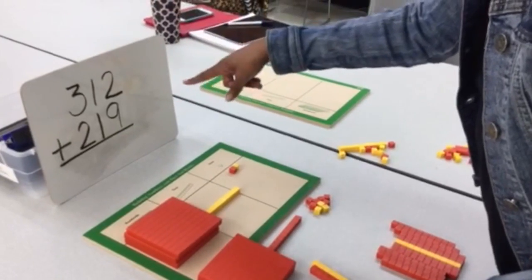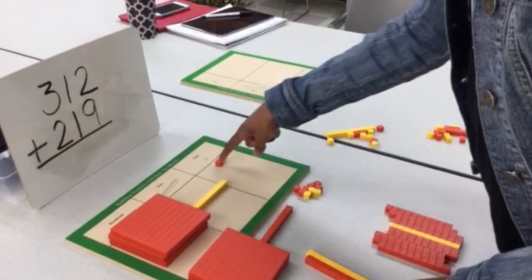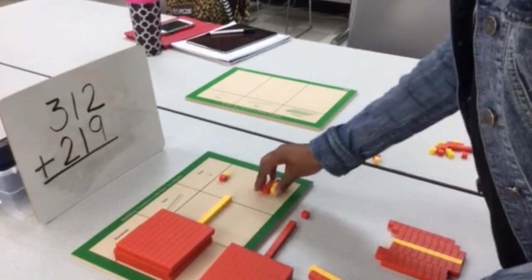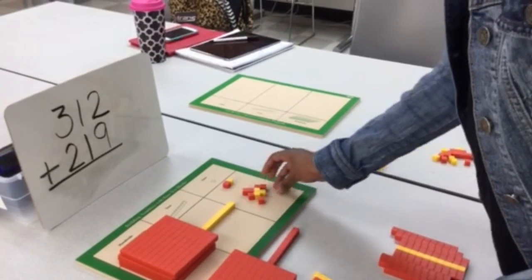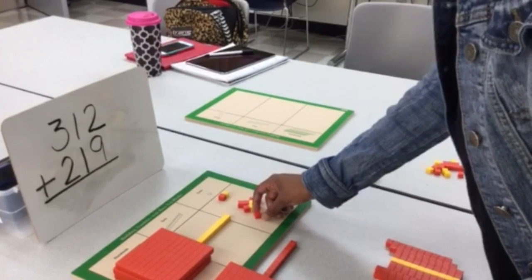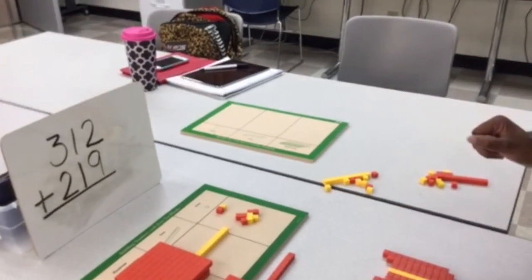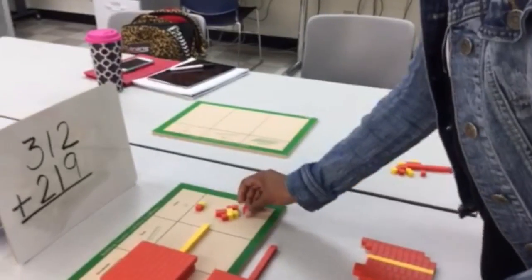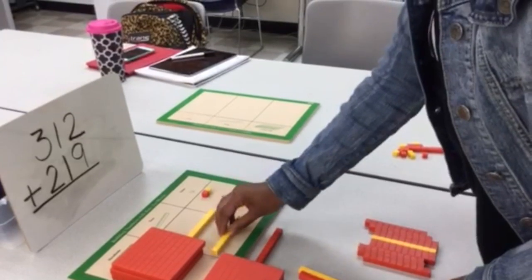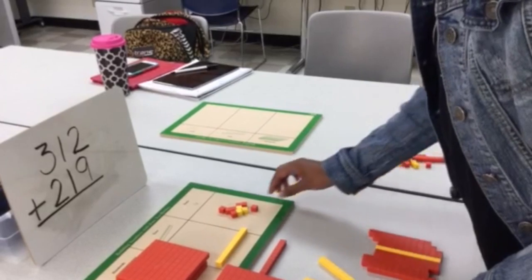9 is 11. So now I need 11 ones. 1, 2, Could you make a 10 out of the numbers that you have? 10. Yeah. Okay. So make a 10 here, get rid of a 10 here, and then get rid of this one.